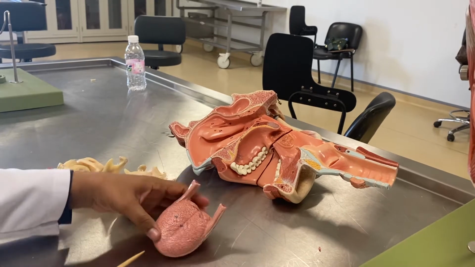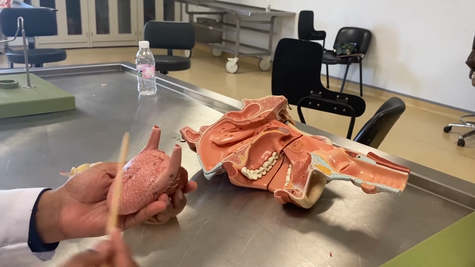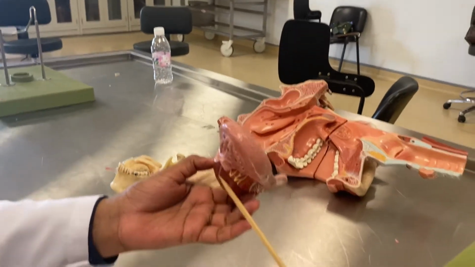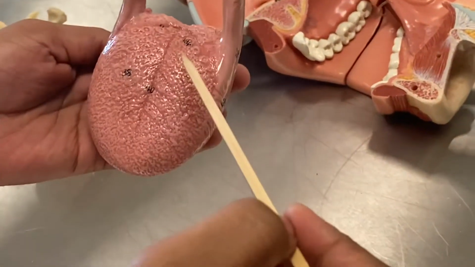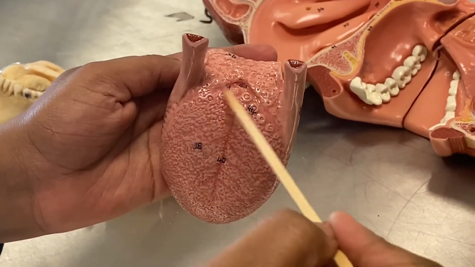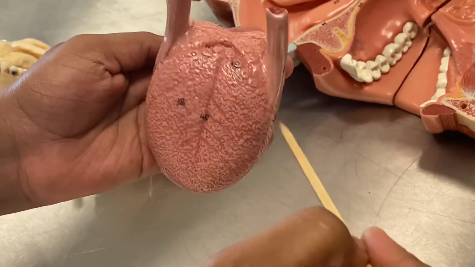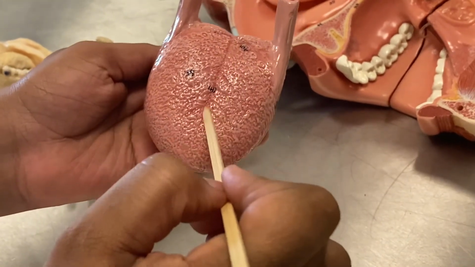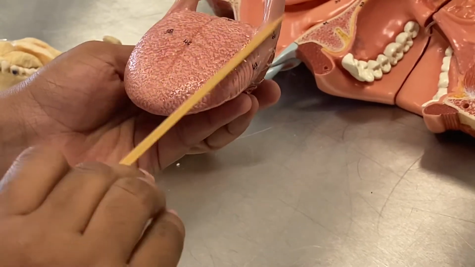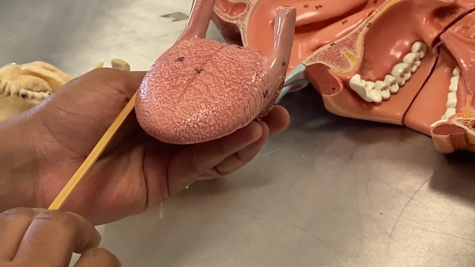Of course, the tongue has a dorsum surface and an inferior surface. The dorsum of the tongue is divided by this sulcus here, called the sulcus terminalis. It is V-shaped, and we also have a longitudinal ridge that divides the tongue into two symmetrical halves, right and left.